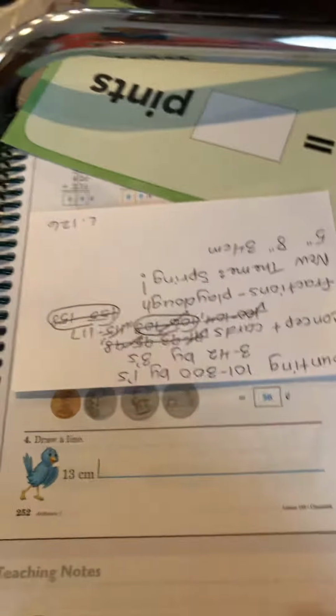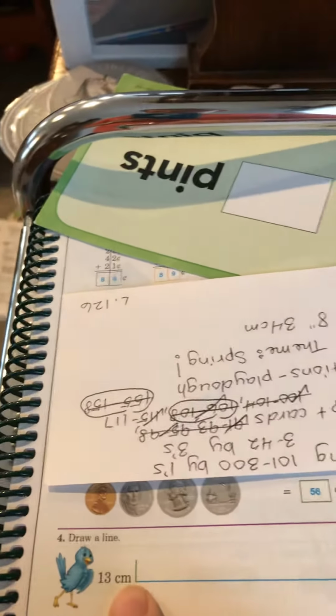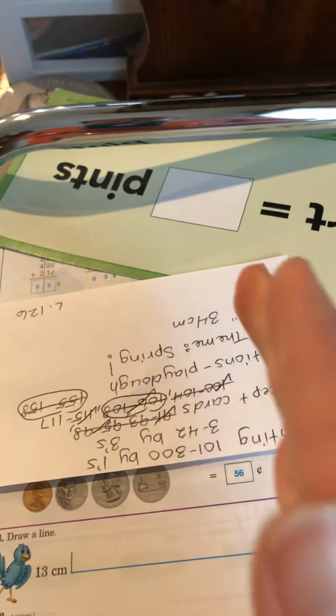But you have your ruler at home. So what you're going to do is you're going to start your ruler, remember, you're using centimeters, right at the edge. And then when you get to 13, that's where you're going to stop.